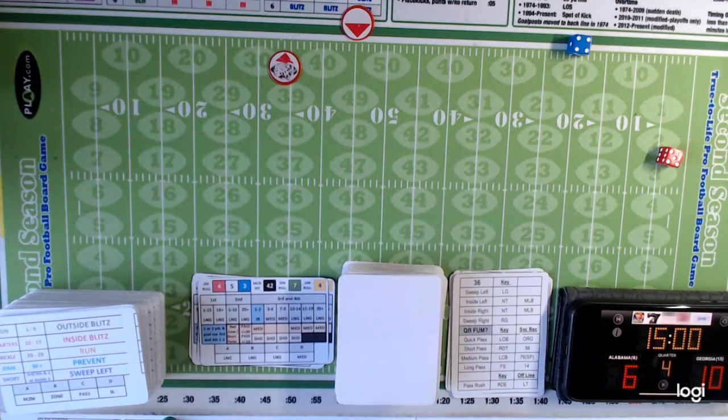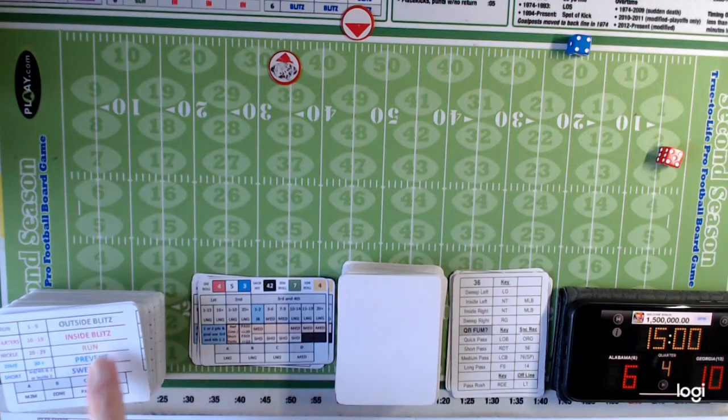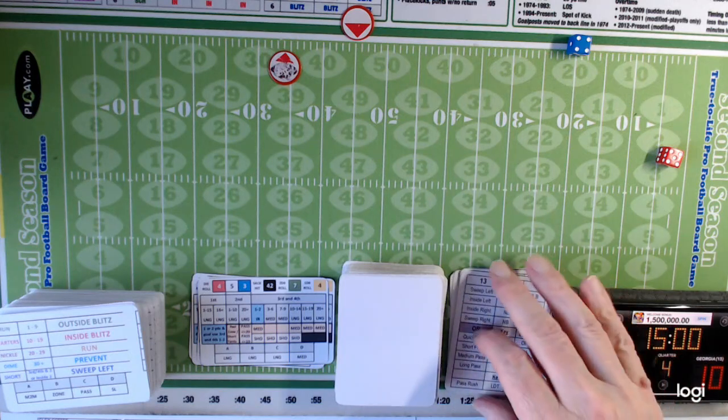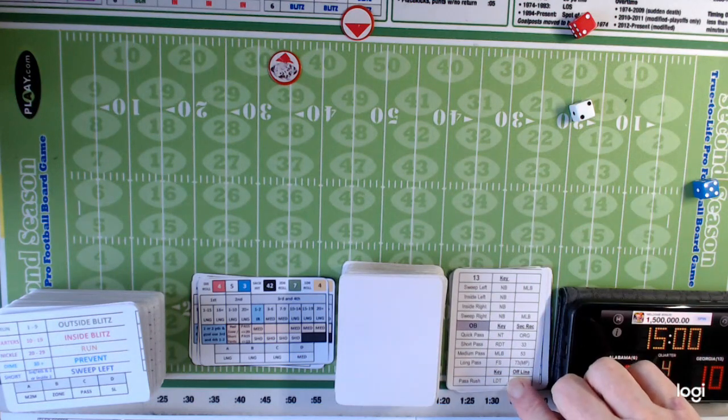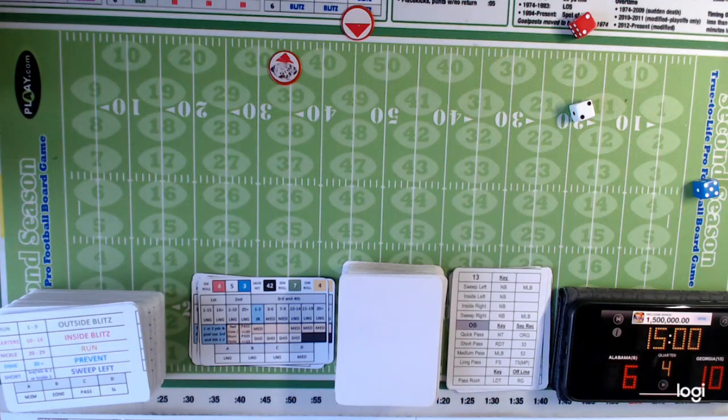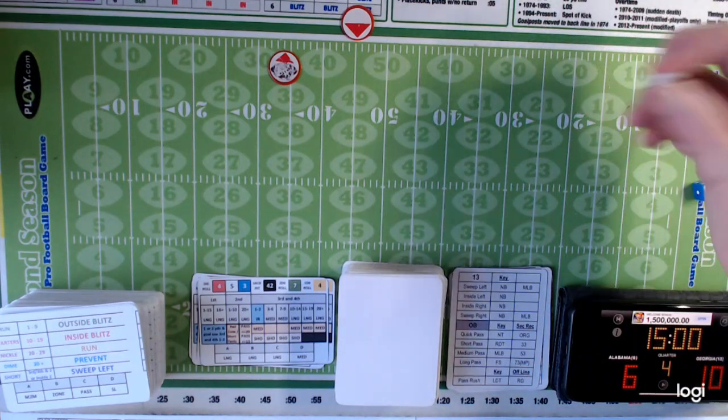And Wilson is looking to go for it all here on a long pass, and he's going to try and pass that to Julio Jones. And we're in a run defense, which could be good. Outside blitz against a long pass is going to make no difference. So let's see how Wilson can do with this. 2-2. It's going to be a pass rush, and the pass rush is the left defensive tackle. And remembering that we've got an outside blitz against a long pass, no difference. Left defensive tackle is a pass rush of 5, and it is a 5, so it's a good pass rush by the defense.